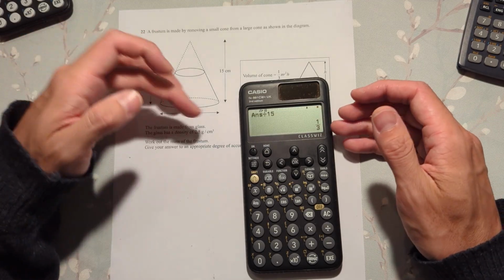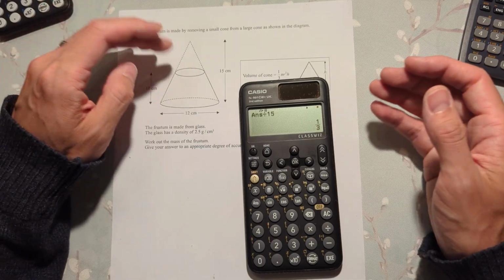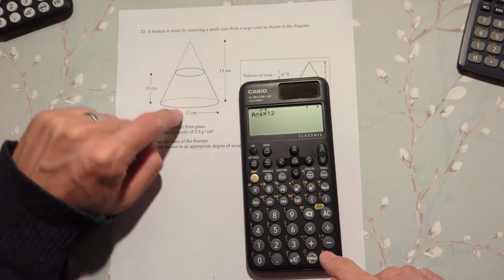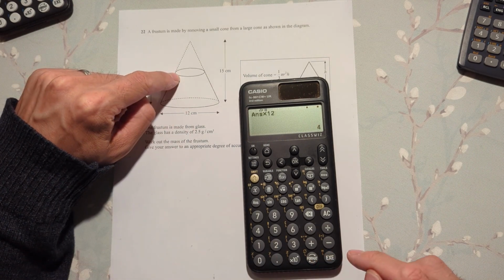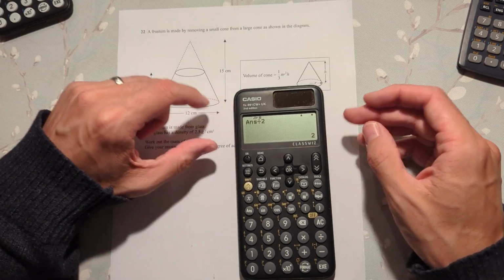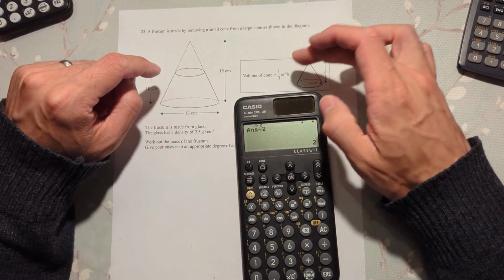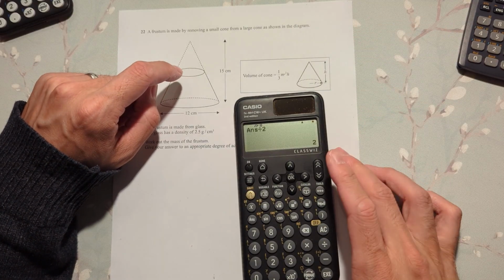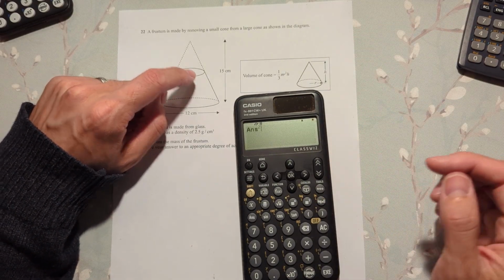Okay, well, anyway, we've got to a third. That's a ratio of these similar triangles. Times it by 12 to work out what the diameter of the smaller one is. Divide it by 2 to get the radius, and we're here. So we've got the radius of the smaller cone. So I'm going to square that, square the answer key again.